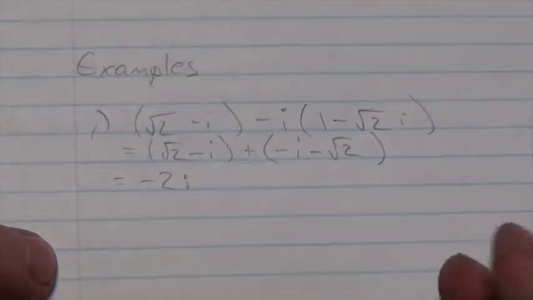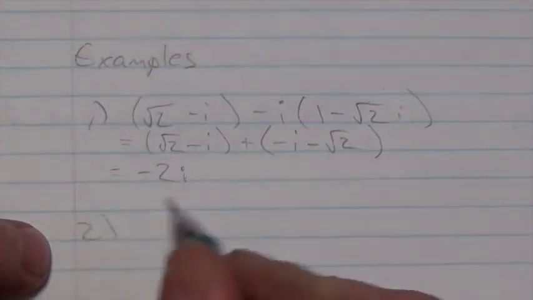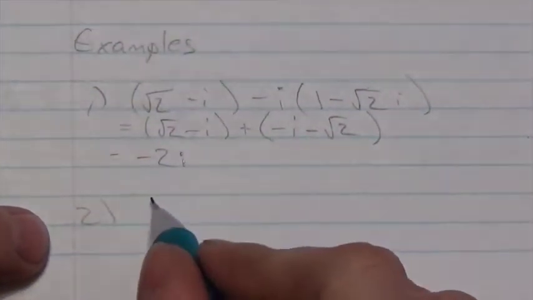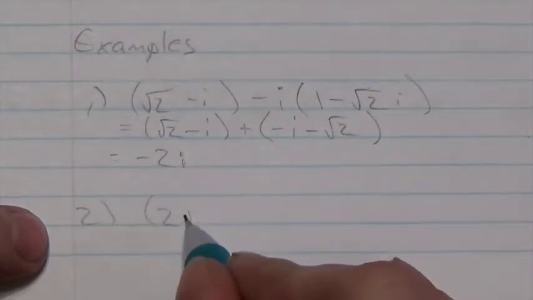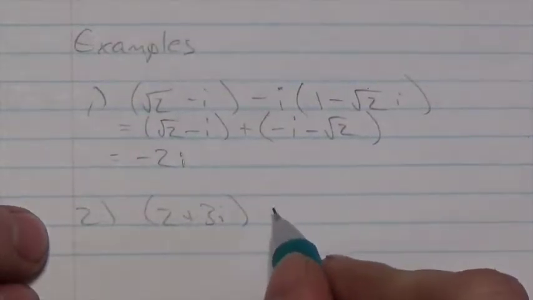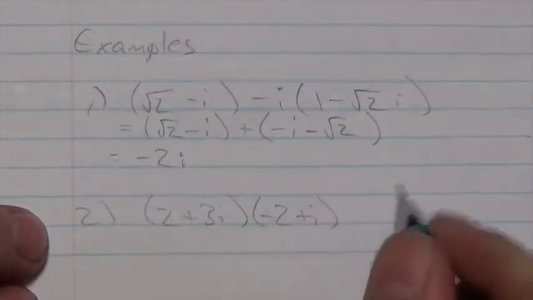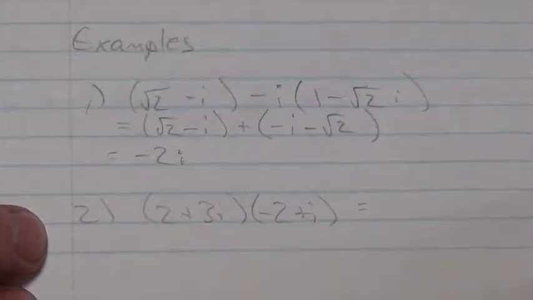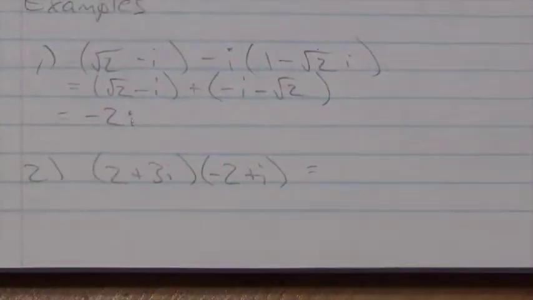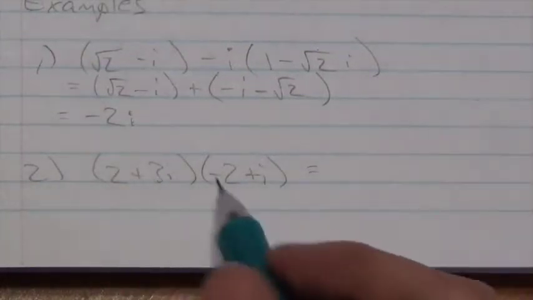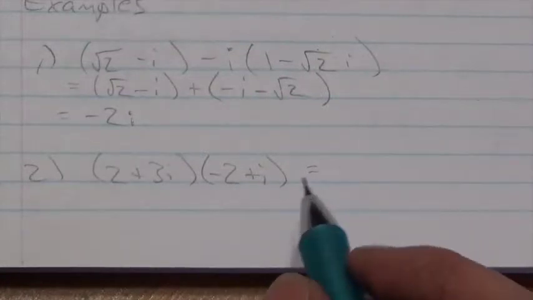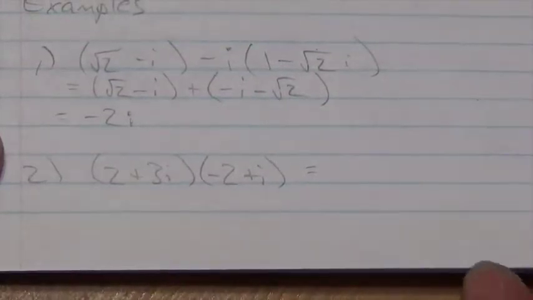Okay? Let's try another one here. Let's say that we've got the number 2 plus 3i, and let's multiply that by, let's say, negative 2 plus i. Now, I can follow the rule that I've set up before about multiplying together complex numbers, that kind of summary rule, or just think about it in terms of distribution, and remember that i times i is negative 1. So, I prefer to do it that way.